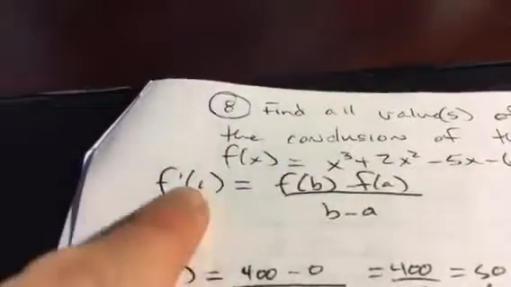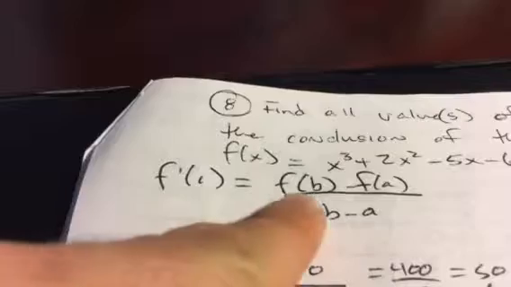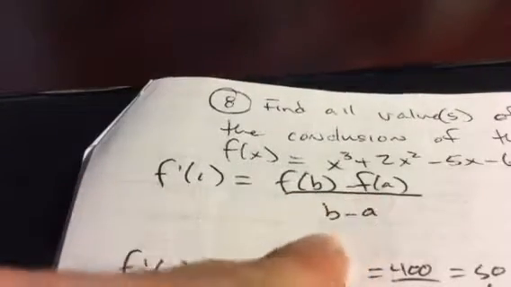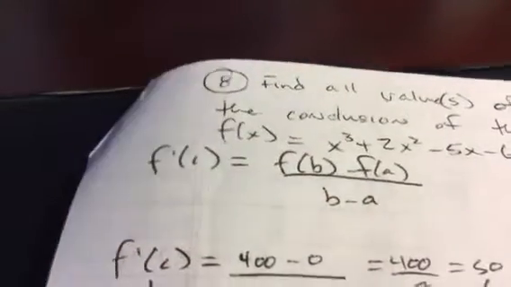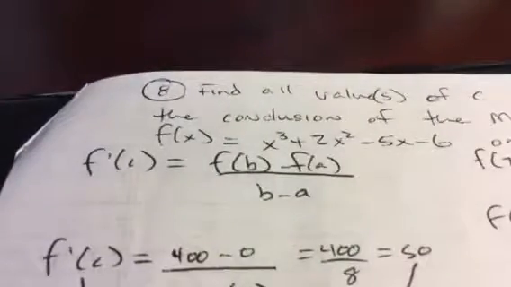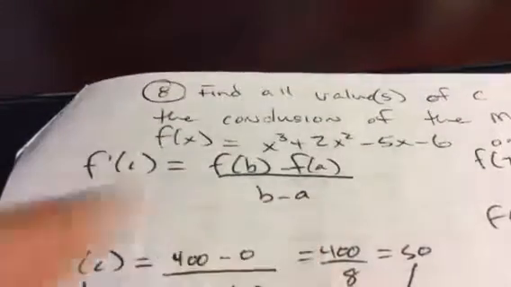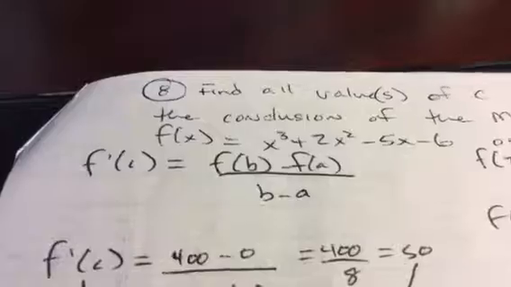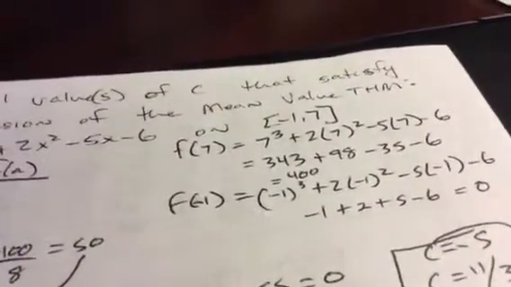Now, I believe we have a mean value theorem problem here. So we're going to say f prime of c is supposed to be equal to f of b minus f of a over b minus a. You have to have that down. That, again, is just like the last one. This time, f of b minus f of a isn't going to be 0. So I need to find f of b and f of a.